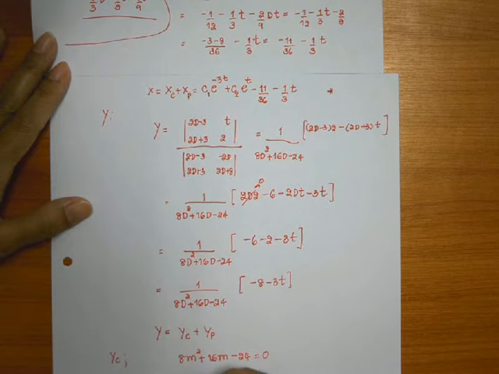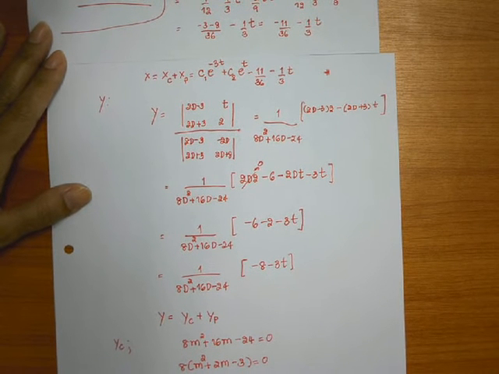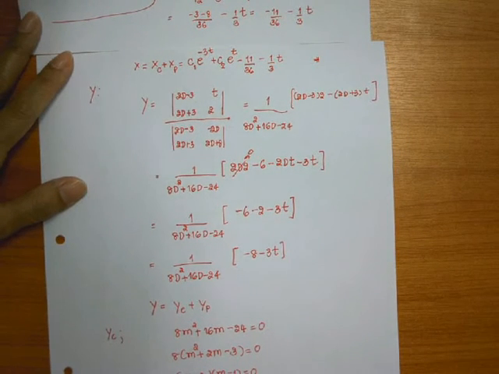Take 8 out, so you would get m squared plus 2m minus 3 equals 0. So m is minus 3 and plus 1 again. So now our yc is equal to c1 times exponential of minus 3t plus c2 times exponential of t.